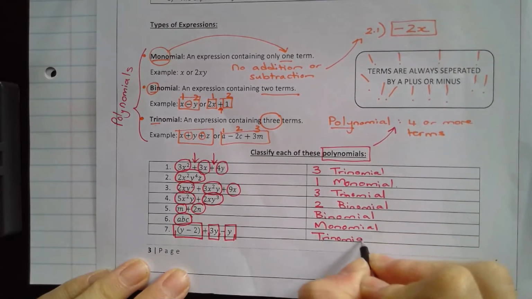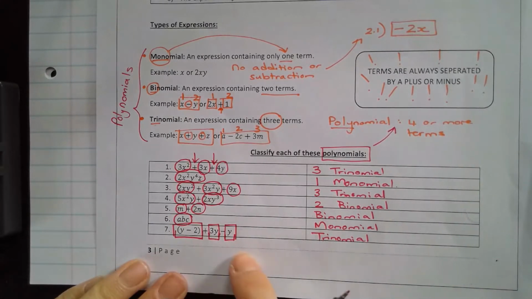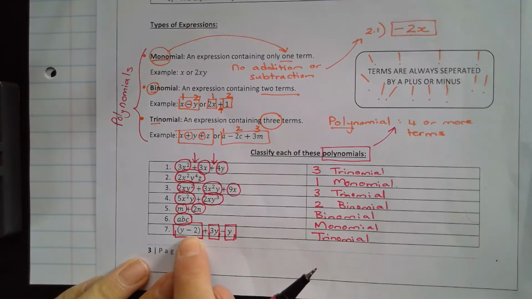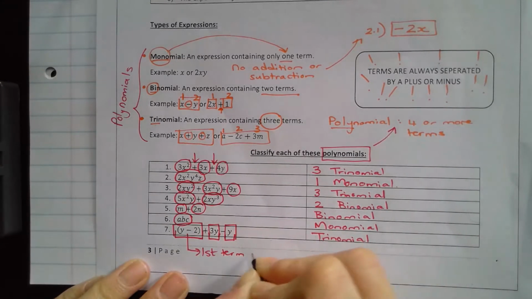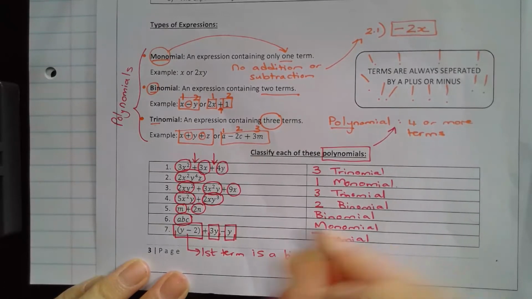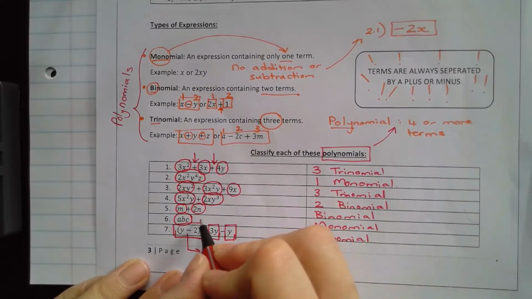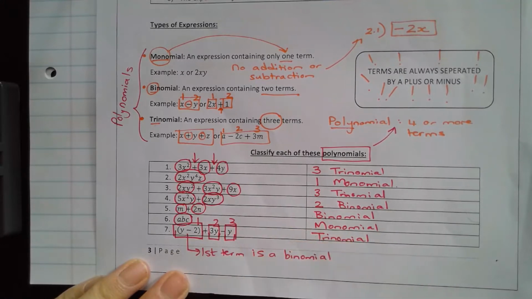Don't worry about what's happening in the brackets. Worry about how many main pieces there are here. If you were to look within the bracket, there's a binomial within this first term. So that first term is a binomial because there's two things there separated by a minus. But when we're looking at the big question which we are being asked about, 1, 2, 3 main parts to it.